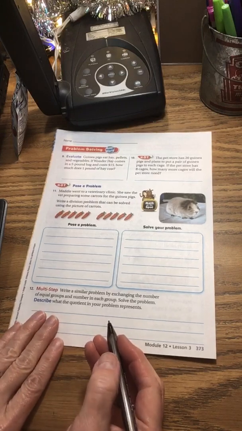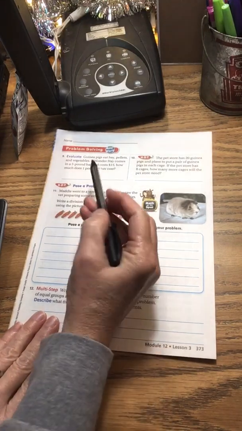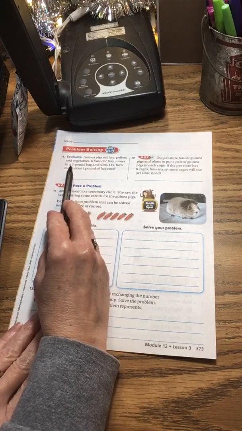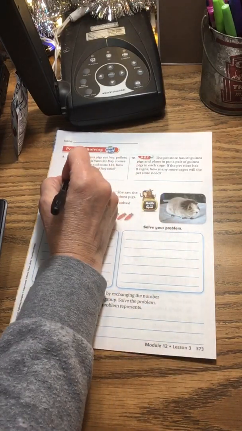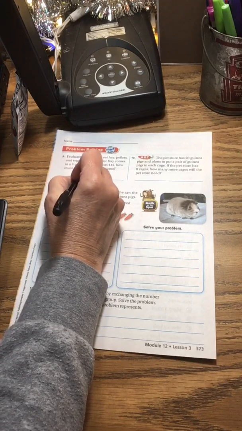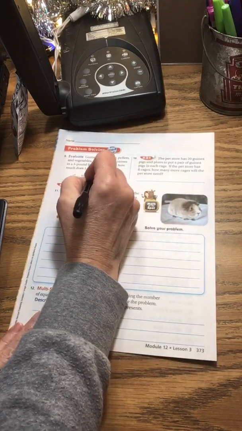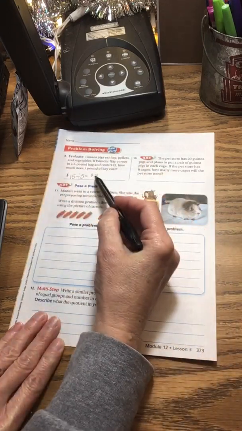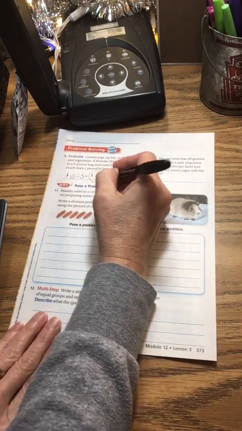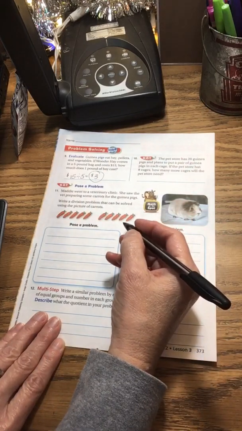Okay, so you're going to have to figure out how much 1 pound is. If you have 5 pounds and it costs 15, you're going to divide 15 divided by 5 equals what? $3. $15 divided by 5 equals 3. So that is 1 pound is worth $3.